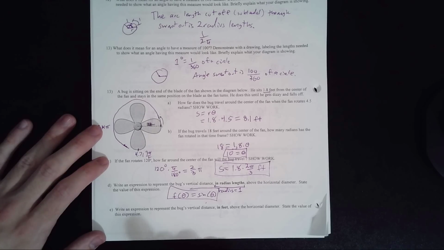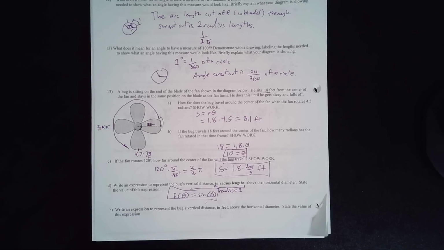Anyways, write an expression to represent the bug's vertical distance in feet above the horizontal diameter. State the value of this expression. And I don't know what it means. State a value of this expression.